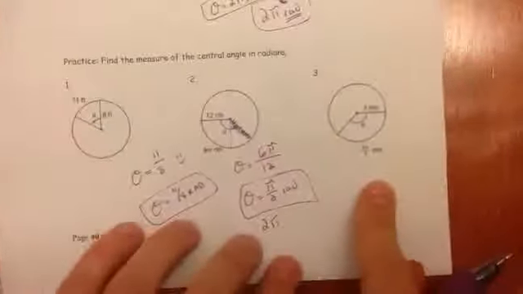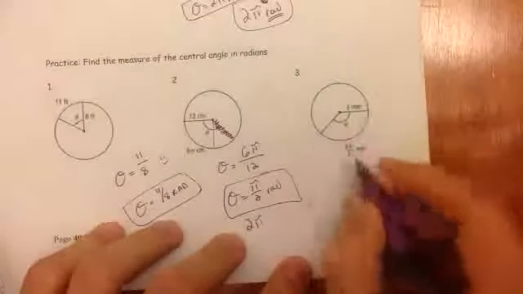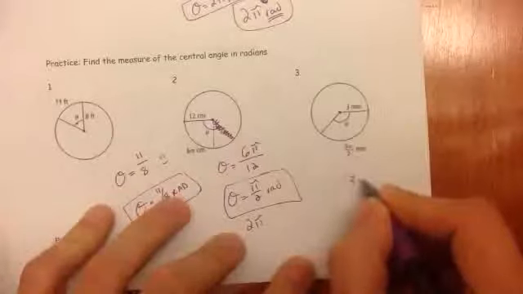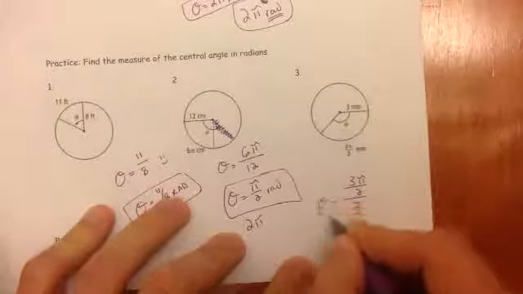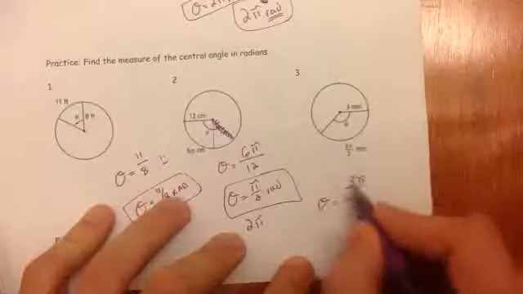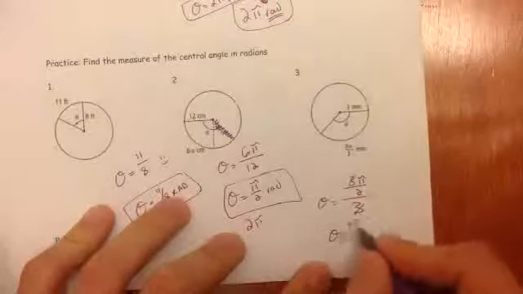This one, you've got a fractional arc length, but don't let that discourage you. It's just 3 pi over 2 is my arc length. I'm going to divide that by 3, which is my radius, and that'll give me my central angle. The 3's will cancel, the 2 stays, and your radians will be pi over 2.